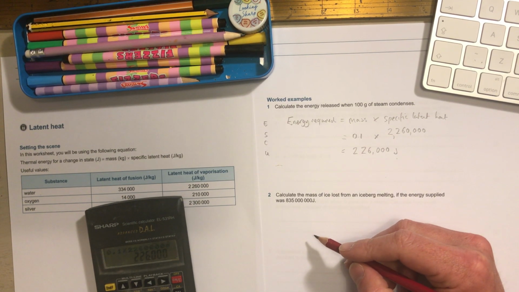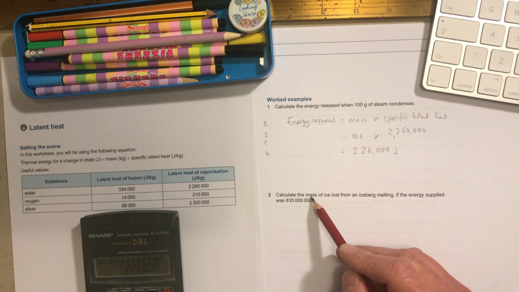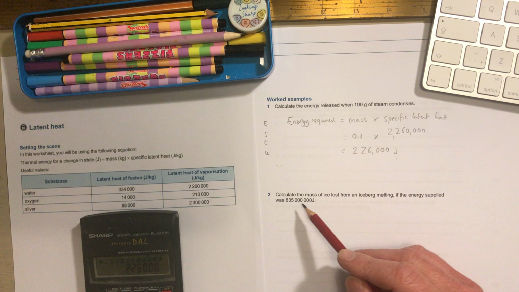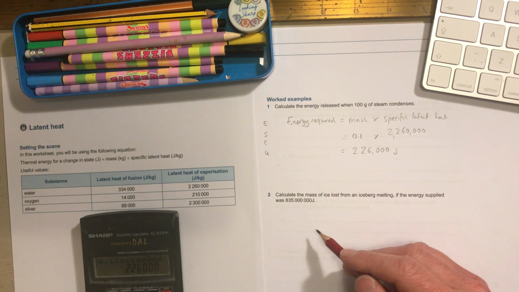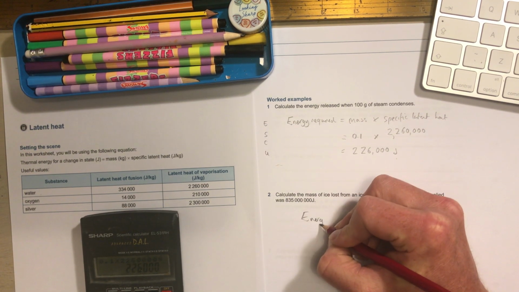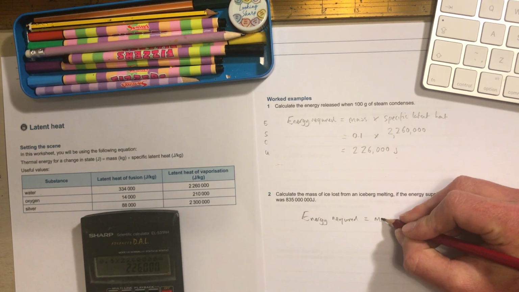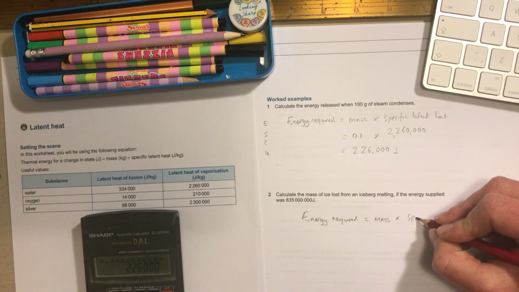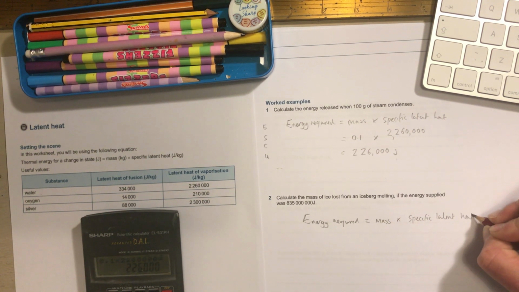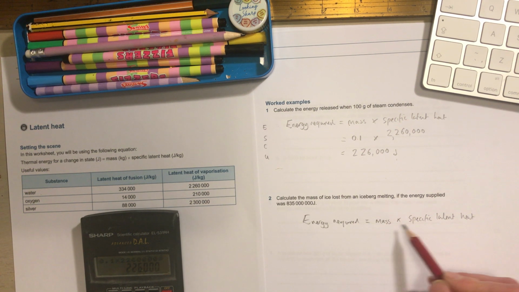We're going to have a look at this second worked example now. So this one's asking us to calculate the mass of ice lost from an iceberg melting if the energy supplied was 835 million joules. You might spot there's a bit of a problem here because our equation that we've used before, energy required is equal to mass times by specific latent heat, doesn't have the mass as the subject of the equation. So I'm going to have to rearrange.